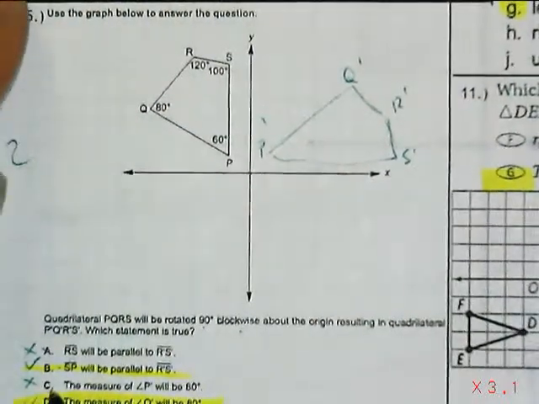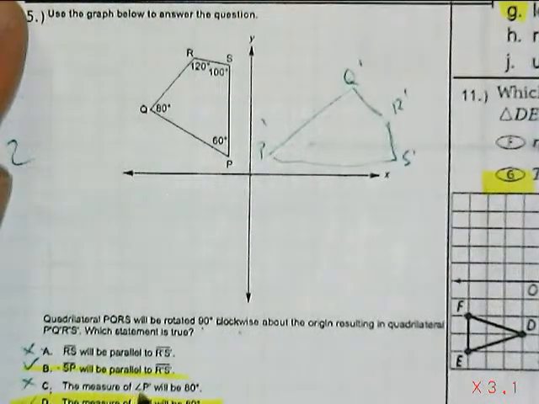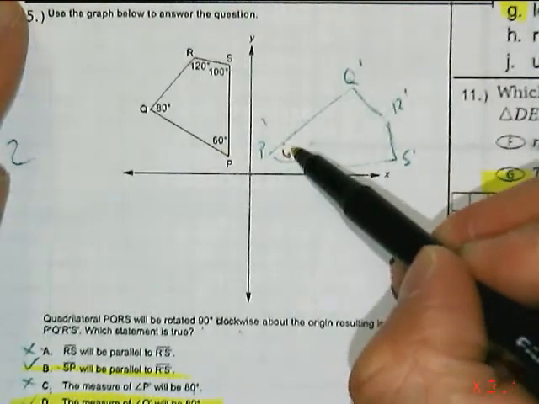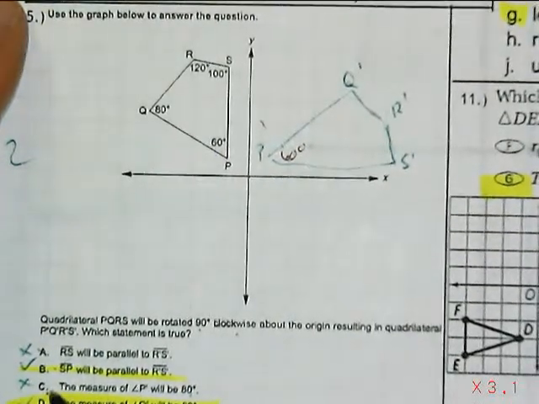Look at choice C. The measure of angle P will be 80 degrees. Well, P remains the same. It should stay 60 degrees, not 80. That's why I crossed it off.